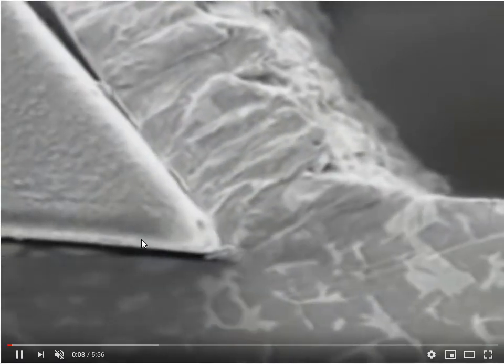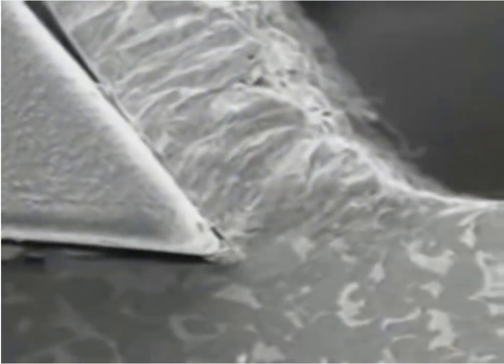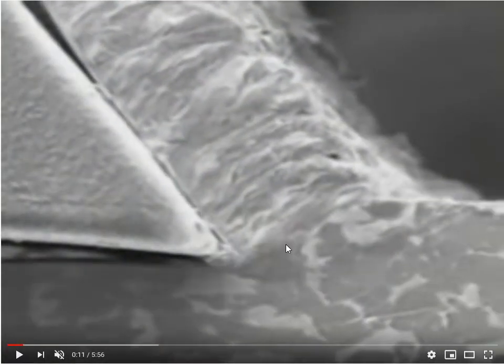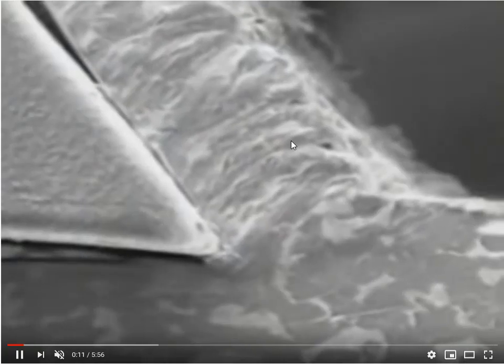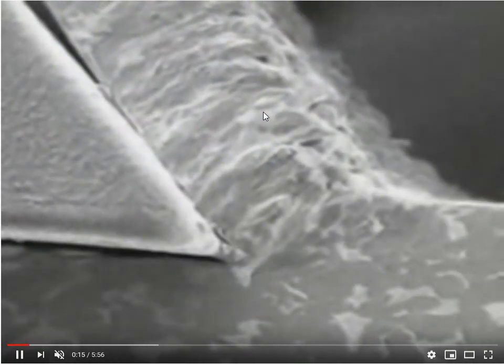Okay, so here we have machining happening in slow motion, and we can see, stop this, we can see the tool here. There's the nose of the tool, and what we're seeing here is a side view, and beyond that side view, this is the side of the tool, and this is actually the chip that's being formed.